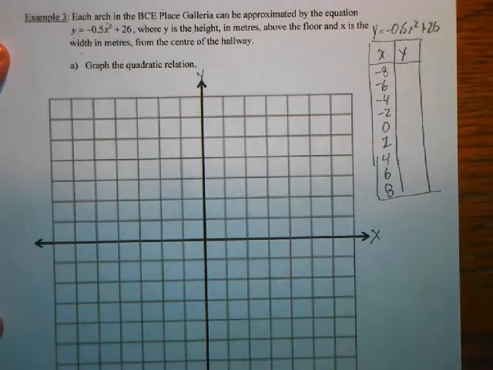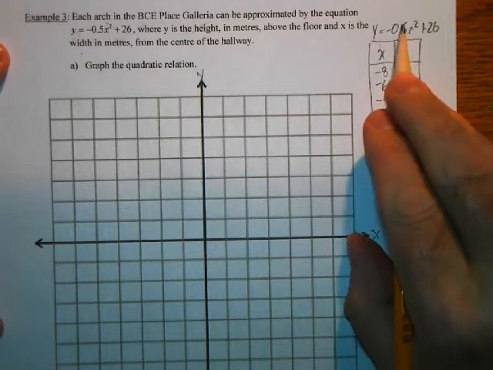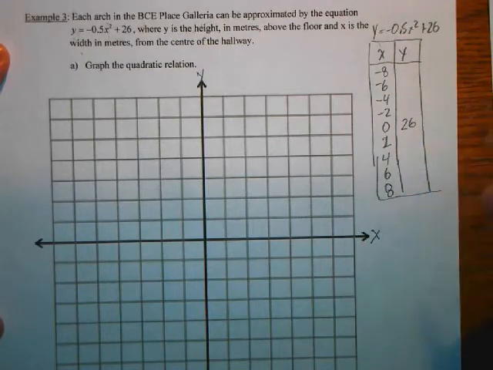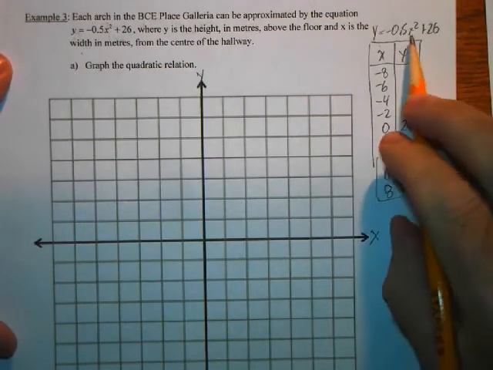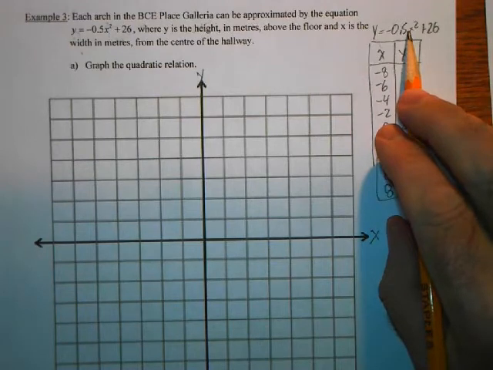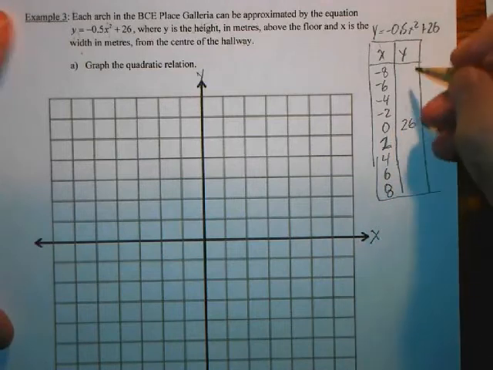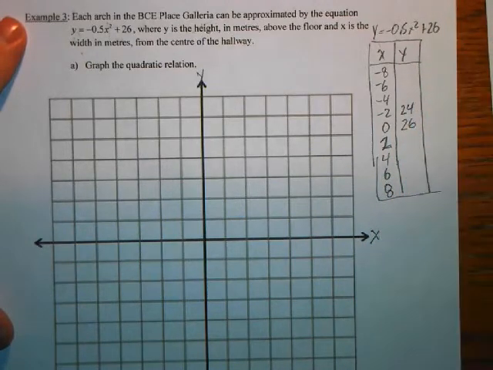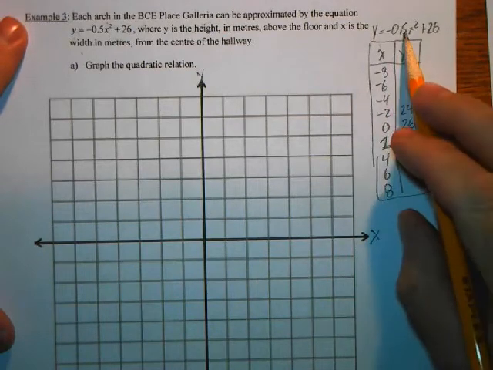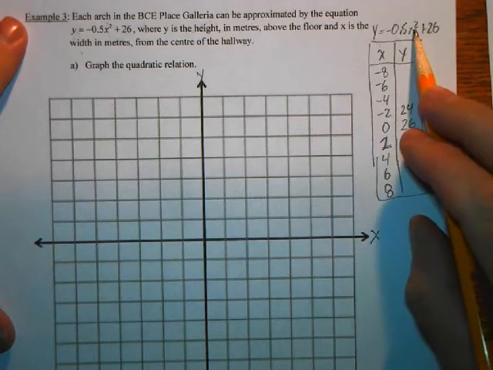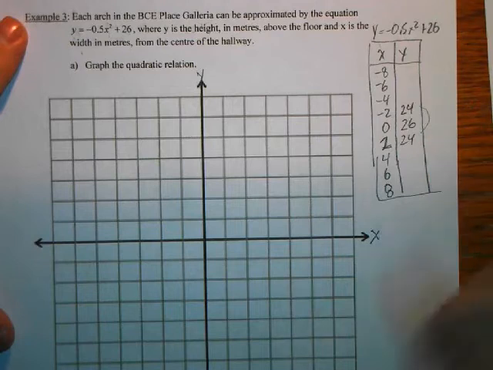So I always like to start with 0. If I plug in 0 in here, that turns to 0, and this is 26. If I plug in a 2, I get 2 squared is 4. 4 times -1/2 is -2, plus 26, that's 24. And here's where the symmetry comes in nicely. If I plugged in -2, I would get the exact same value, because when I square -2, I also get 4. So those two values are the same, and you can see the symmetry coming out here.